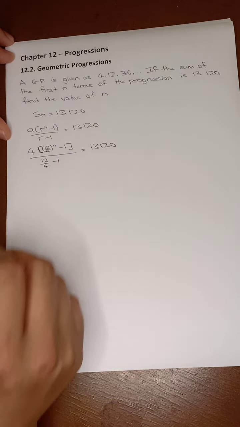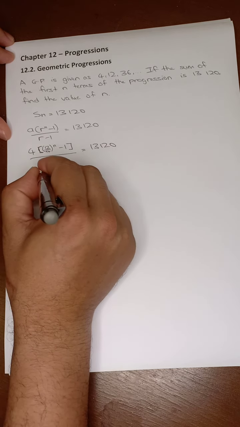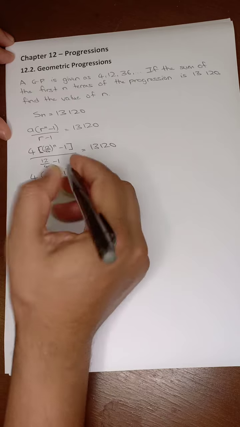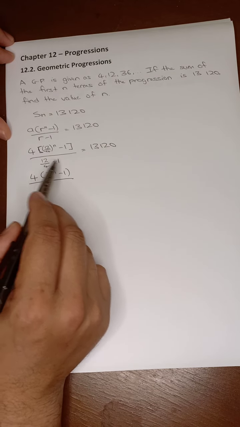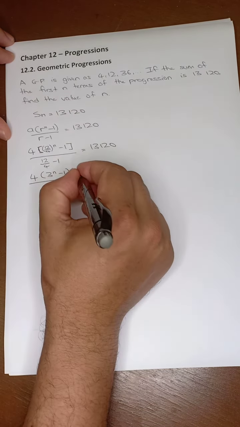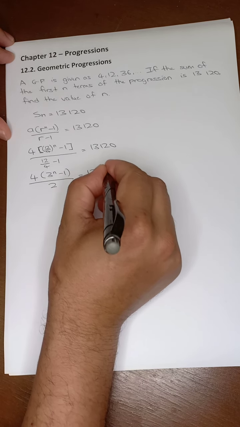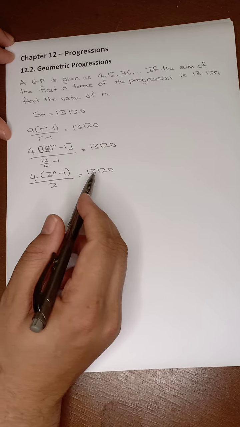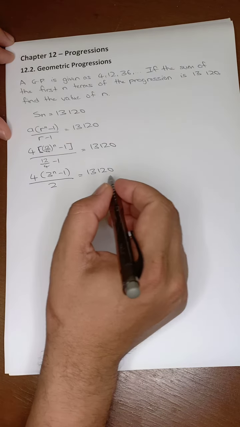Try to solve this. 12 divided by 4 is 3, 3 minus 1 is 2, 4 divided by 2 is 2, then when you bring the 2 to your right, you divide.